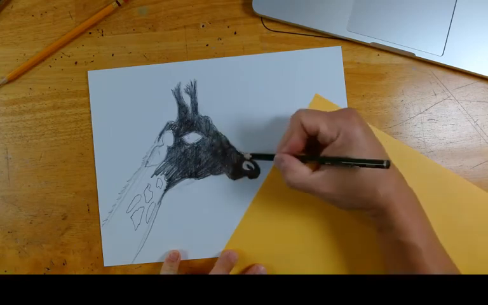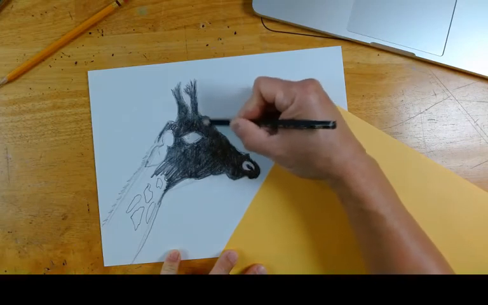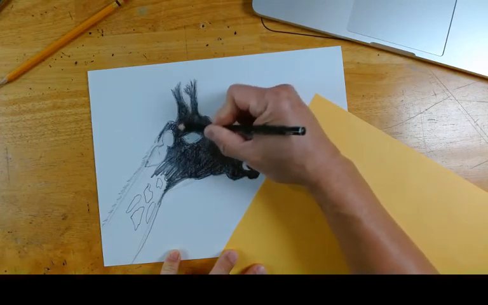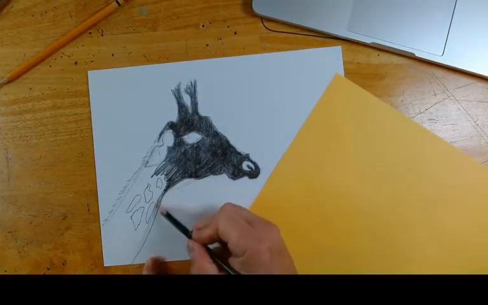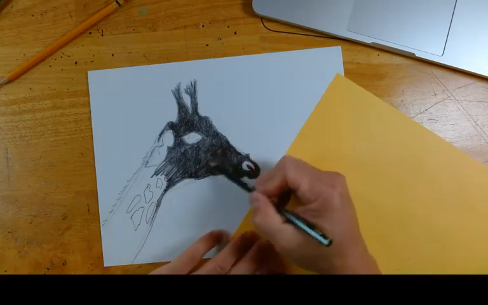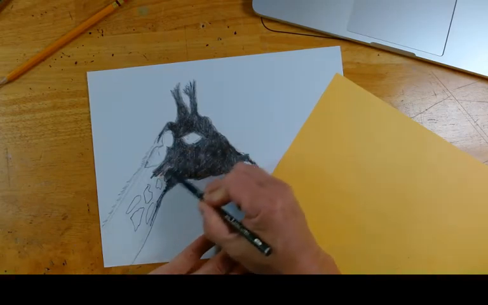I'm working fairly fast here, and you can take your time a little bit, slow down a little bit more. I've done this before many times. Every once in a while, you want to stop and look at what you're doing. The circle technique is really easy. Just no stress at all.